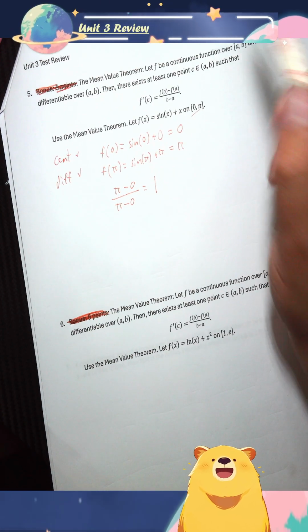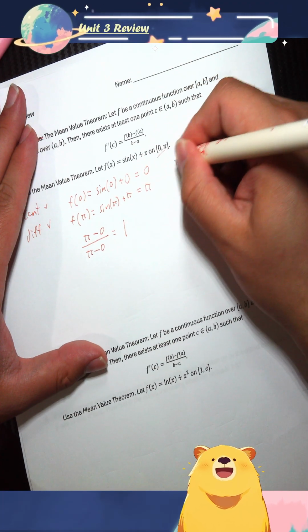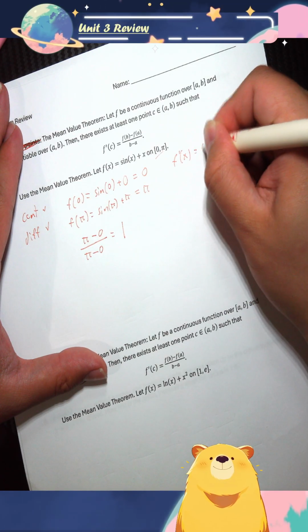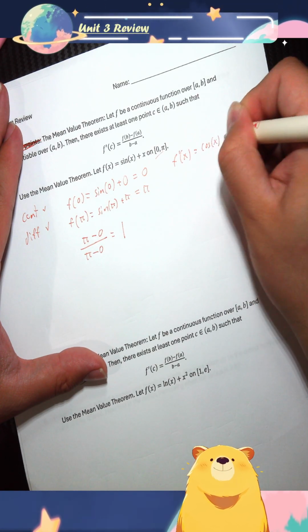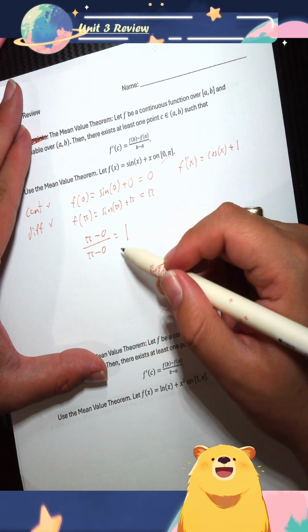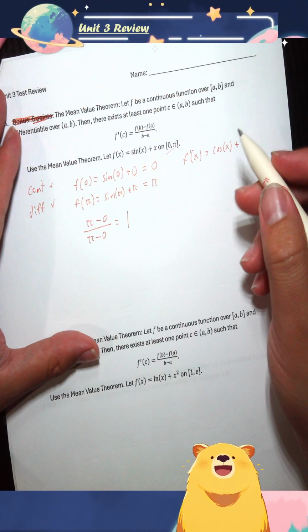So we know that the derivative of this, which we can figure out right now, is cosine of x plus 1, can equal 1 with an x that's in between 0 and pi.